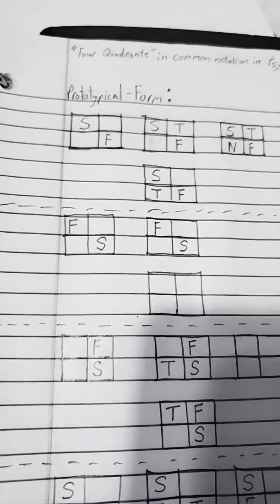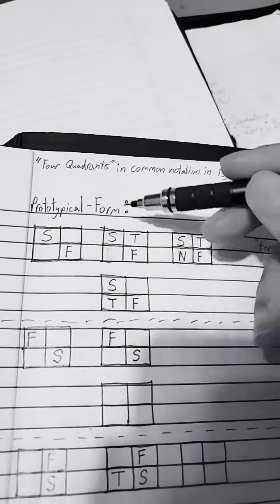Okay, so for this, we start with our prototypical forms. 4 quadrants in common notation in psychological types. Where do you start with the Punnett square? Where do you start with the Cartesian plane? Which box has which psychological function? In this context, we wrote it out specifically like this.